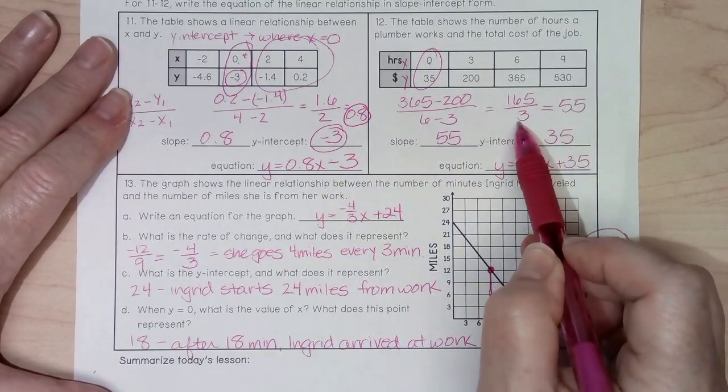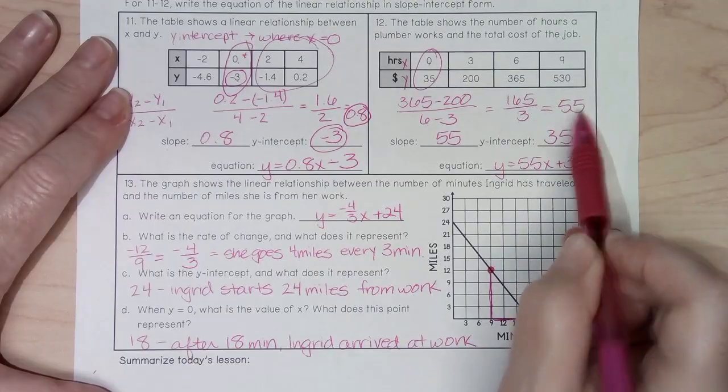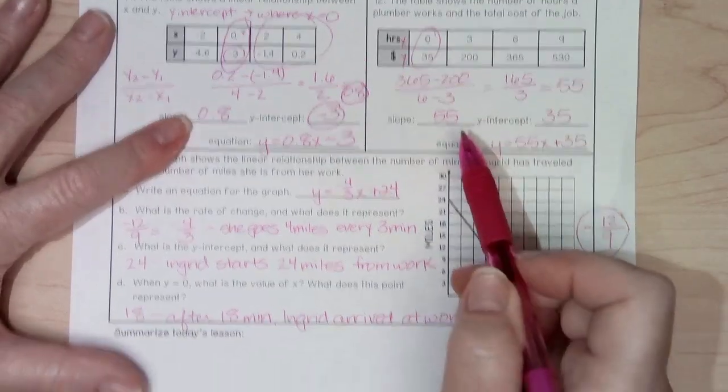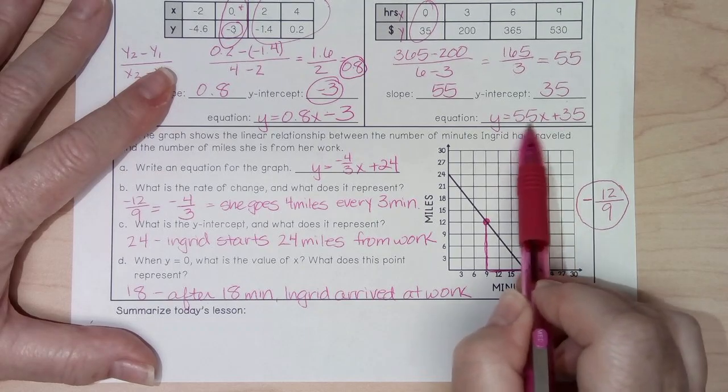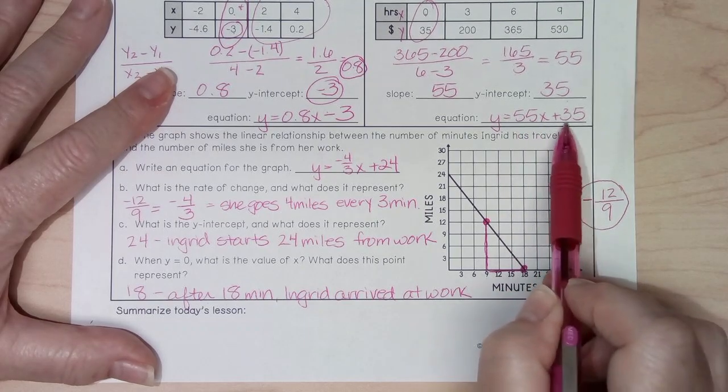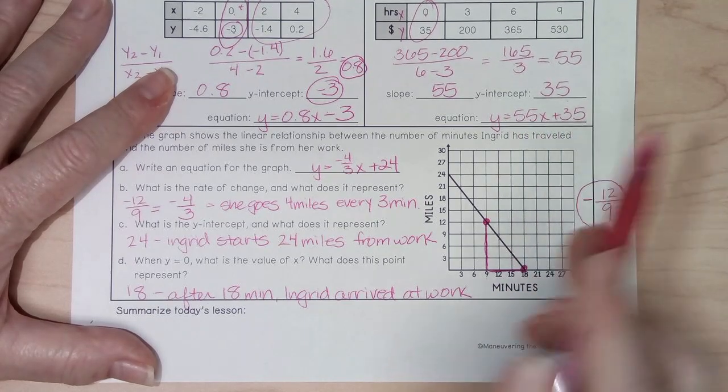And 165 divided by 3 is 55. So my slope is 55. My equation is y equals 55x, because 55 is my slope, plus 35, because my y-intercept is 35.